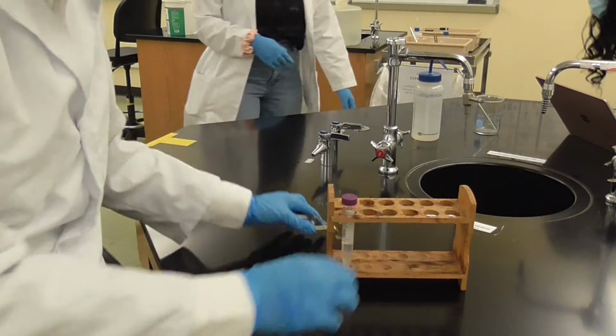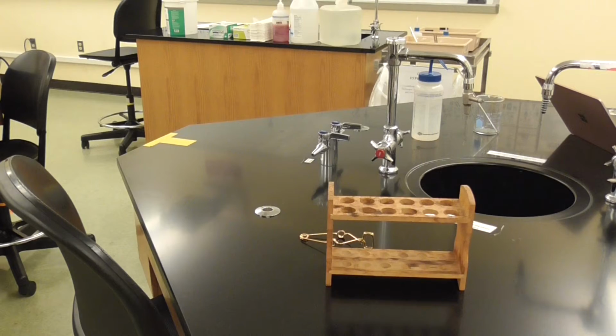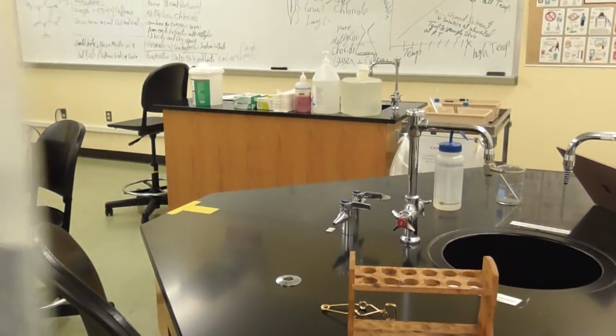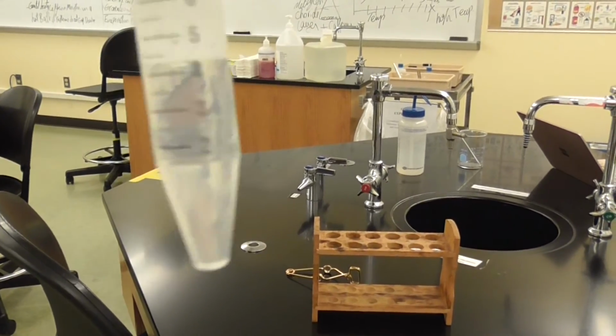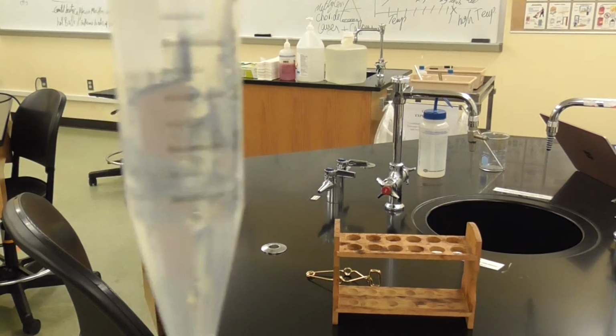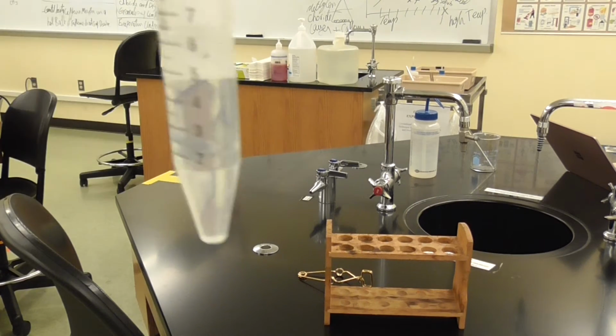So after shaking, you're going to let it sit so that the 2 layers can form. So these are the 2 layers. As you can see, we did add 2 milliliters of the methylene chloride to our mixture of water and caffeine, and we were able to see 2 layers.